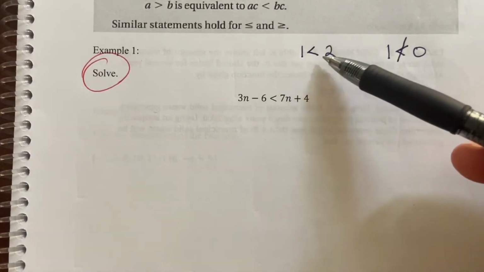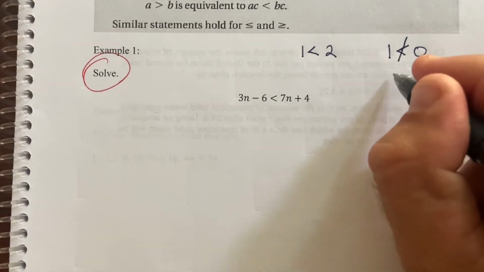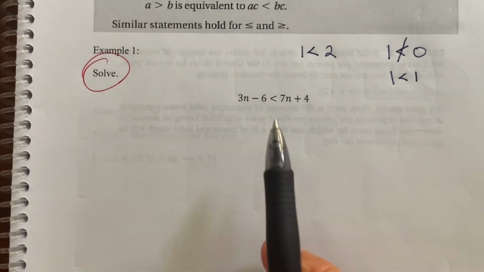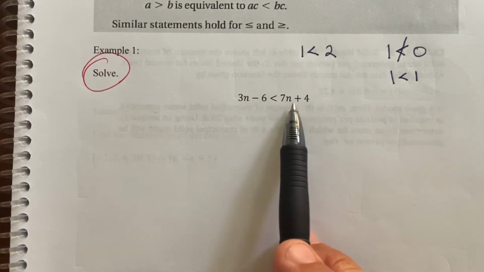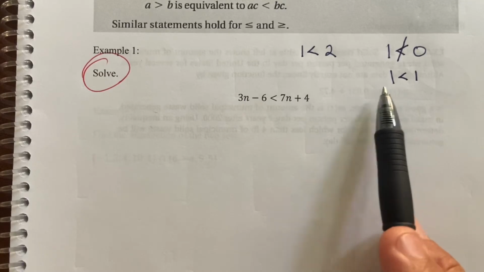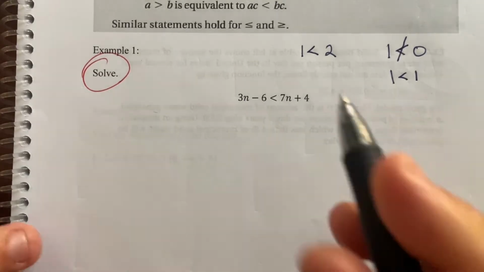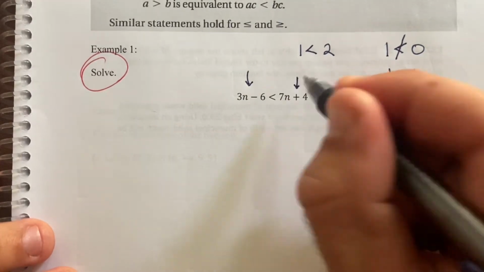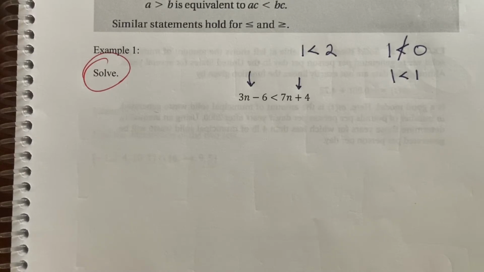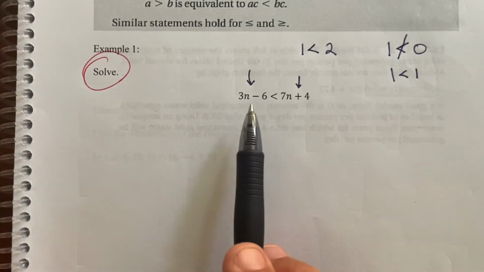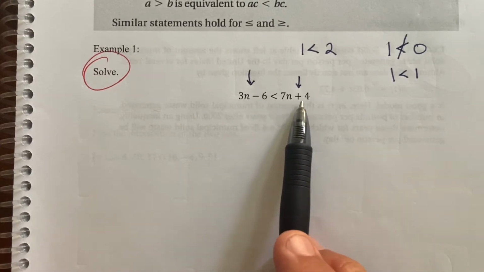So this is true, 1 is less than 2. It's not true that 1 is less than 1, right? Less than means strictly below. So when we have inequalities, we're no longer looking for when there's exact equality, right? This statement just means when is this thing less than this thing? For what n's does the thing on the left produce smaller outputs than the thing on the right?